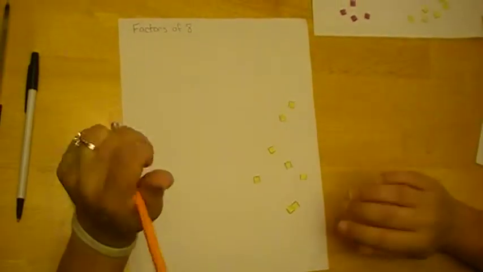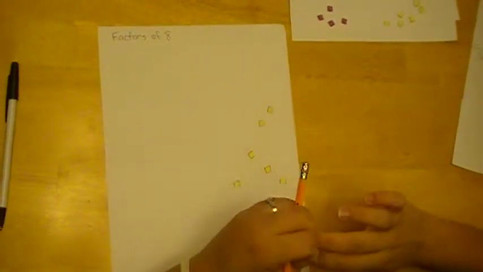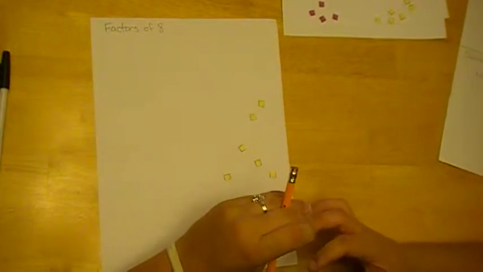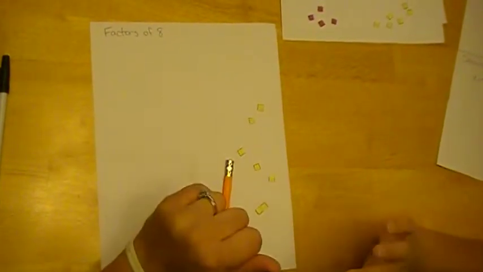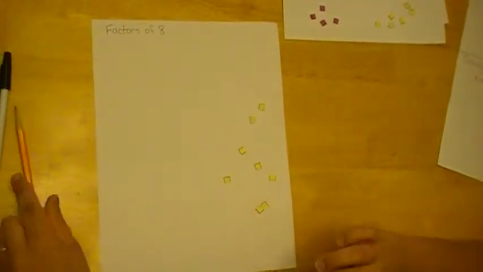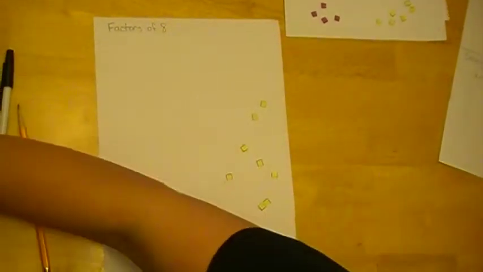Hello, my name is Jamie Calvert, and today we're going to talk about algebra tiles and how to use them in different situations when it comes to math. First, let me say something about algebra tiles.